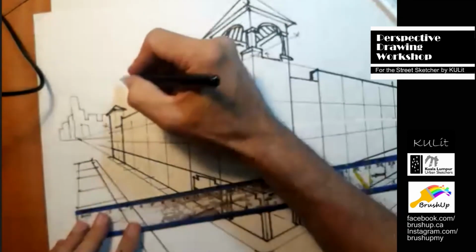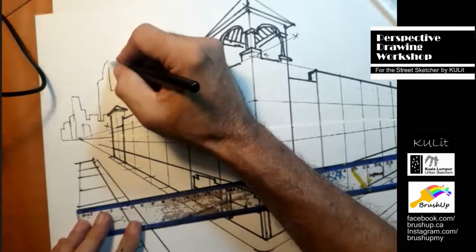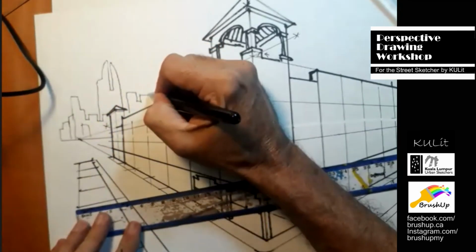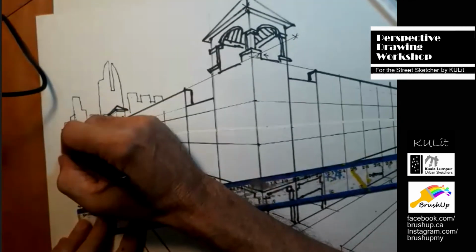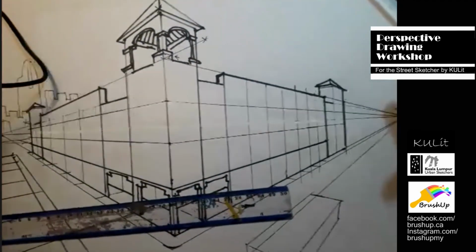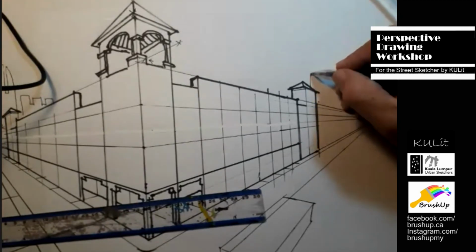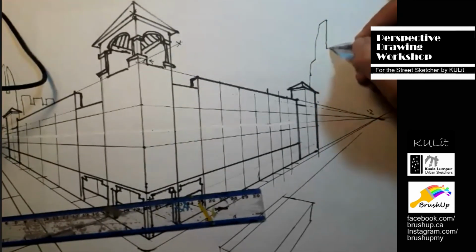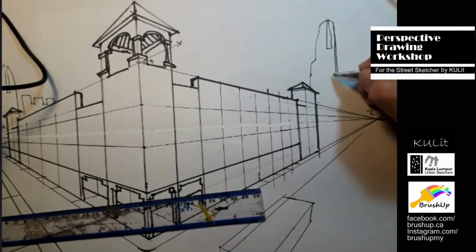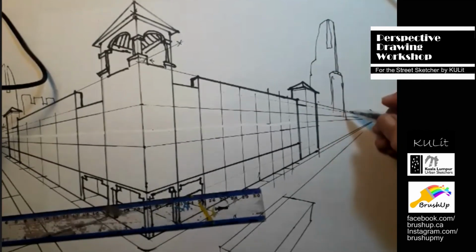You can have the tallest building at the back, say, but you don't see very much perspective. Nowadays, computers and all that, they're designing a lot of what I call organically shaped buildings.